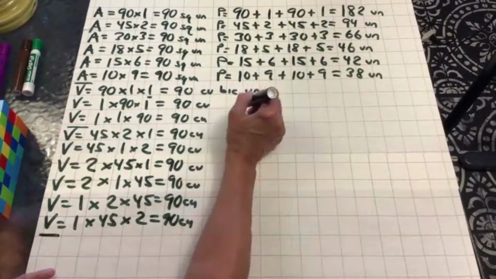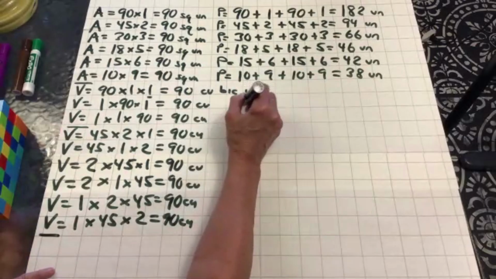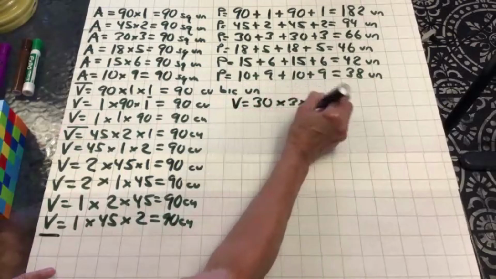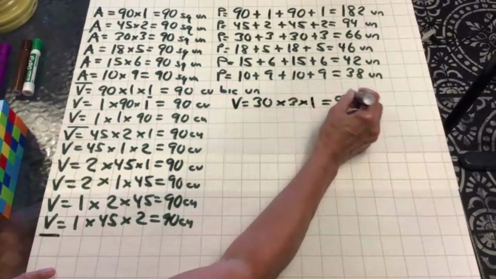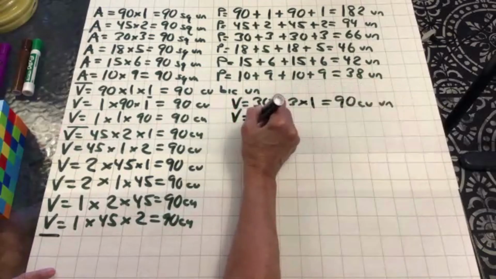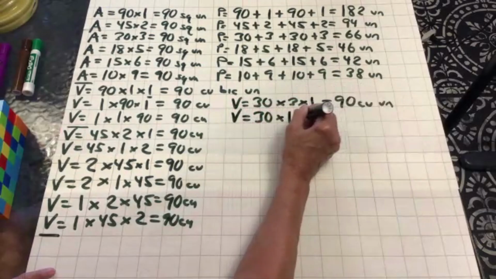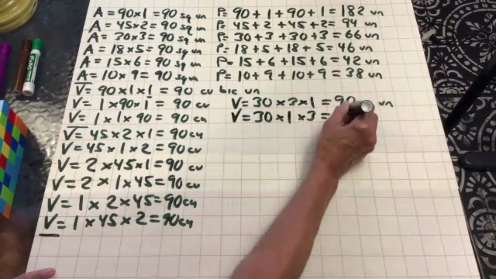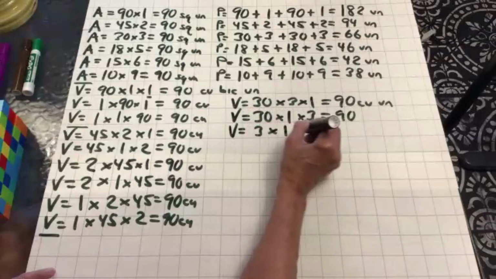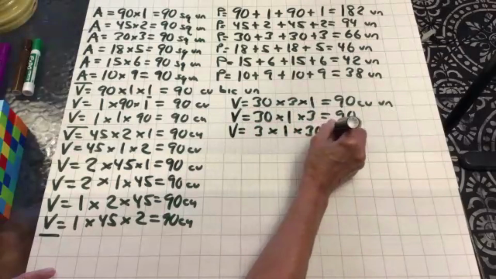Okay, let's go on to the next one, which was 30 wide by 3 deep by 1 tall. We can do 30 wide by 1 deep by 3 tall. We can do 3 wide by 1 deep by 30 tall.